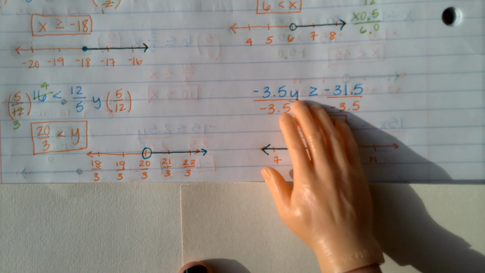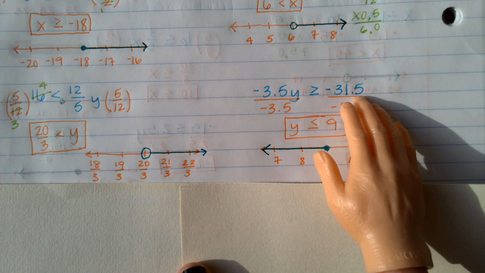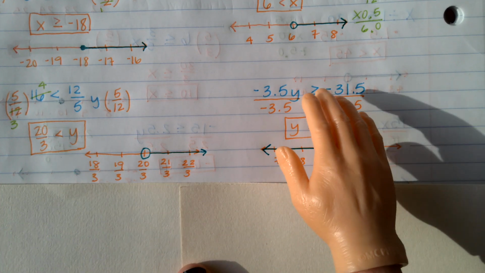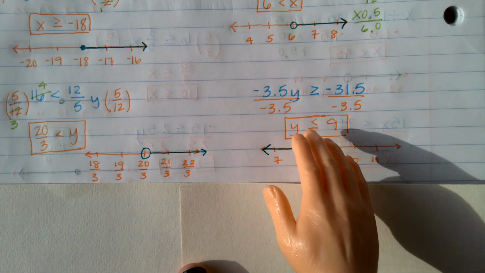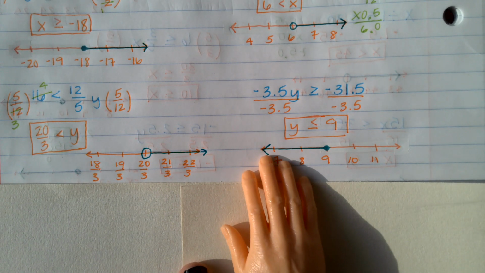Negative 3.5 times y is greater than or equal to negative 31.5. So then we need to divide by negative 3.5 on each side, and since it's a negative number, it switches from a greater than to a less than. So y is less than 9, so we shade to the left.